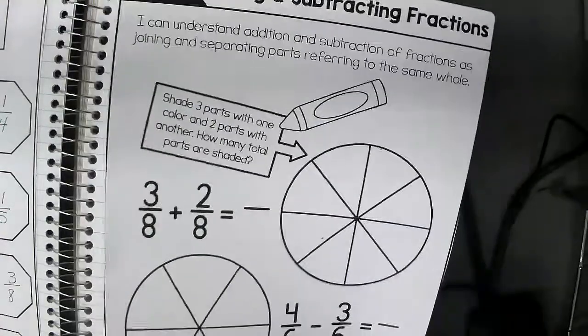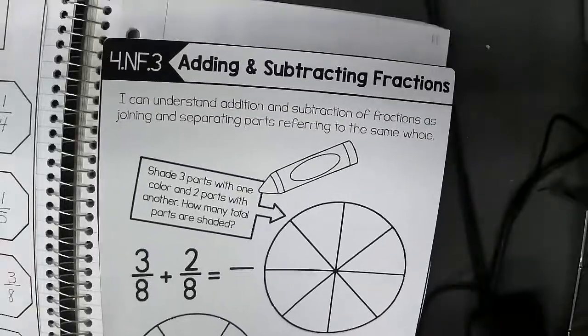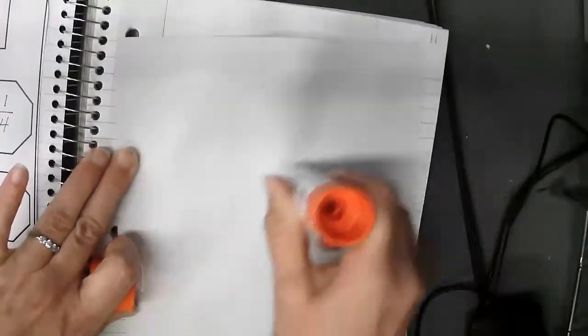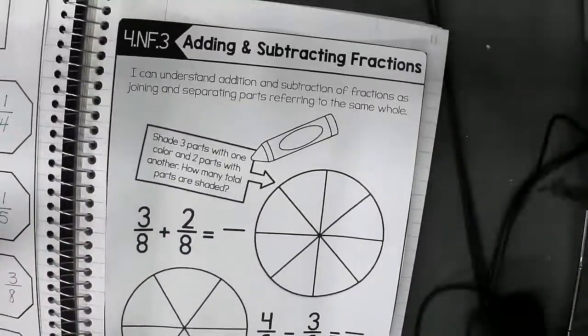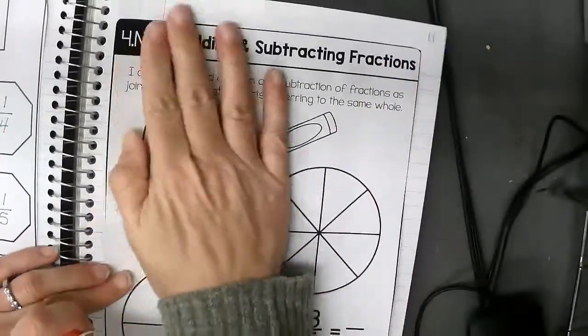All right, now that you have cut out your papers, you're going to take this first paper that actually has the title on it, adding and subtracting fractions, and you're going to use your glue stick and glue it into page 11.